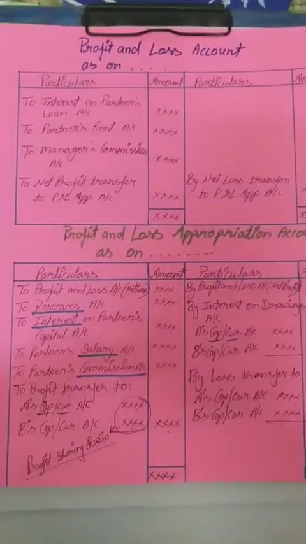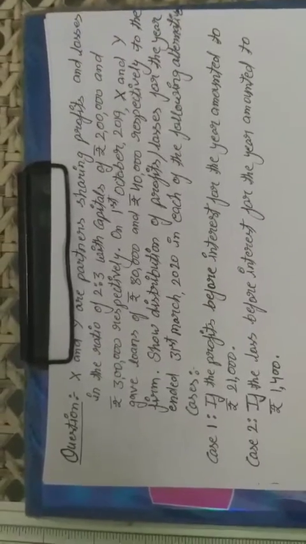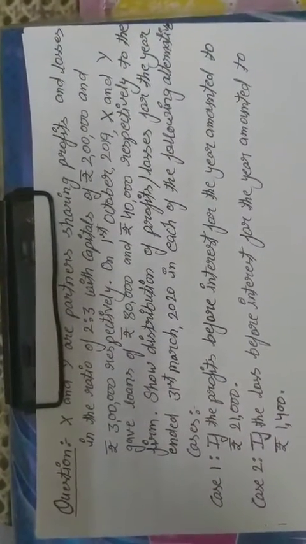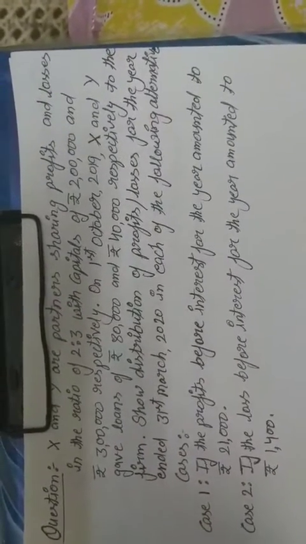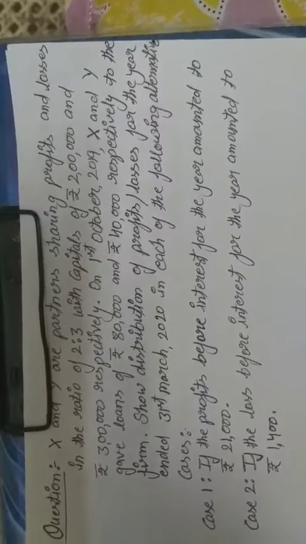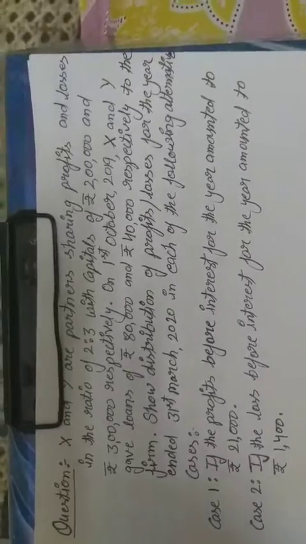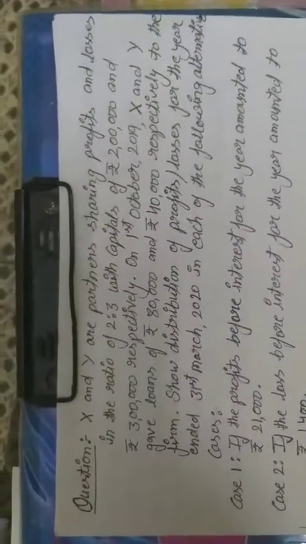So let's see the question which we are going to solve today. Dear students, this is the question which we are going to solve. First of all, read the question properly and carefully. Why is it so? Because we need to know what the main problem in this question is, what the question is asking, and what information is given. It is the first priority to solve the question.